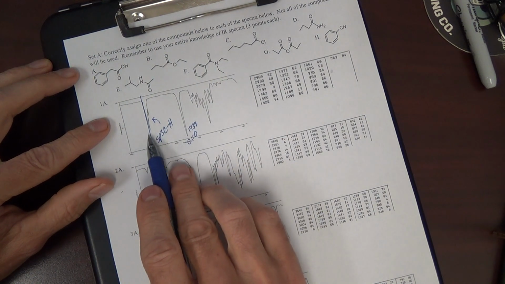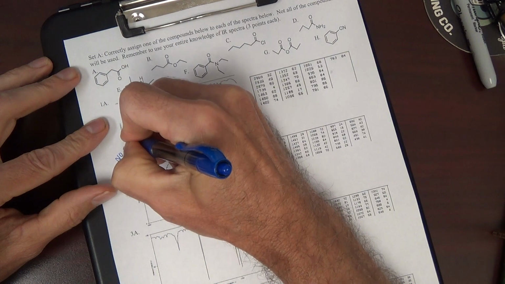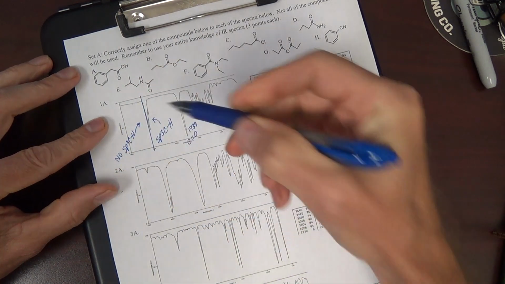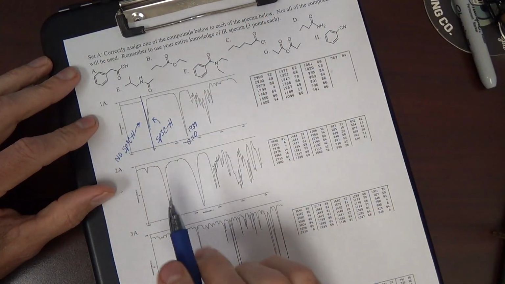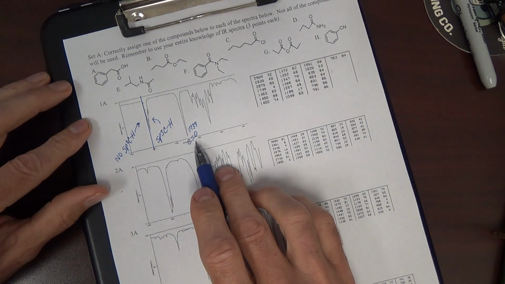Because this compound does not have sp2 CH. No sp2 CH. That would be just above 3,000. Not present. Is there a compound up here that has only sp3 CH and a carbonyl? Let's look.